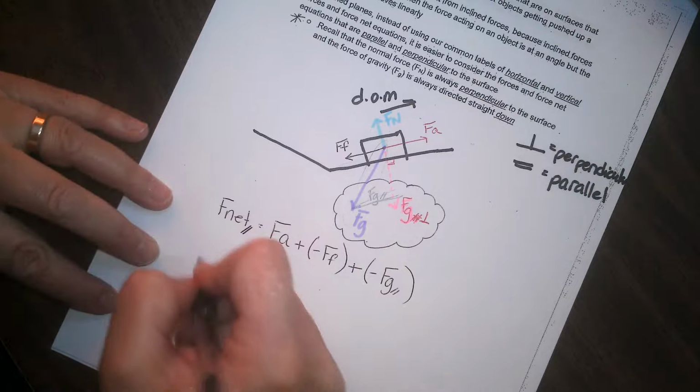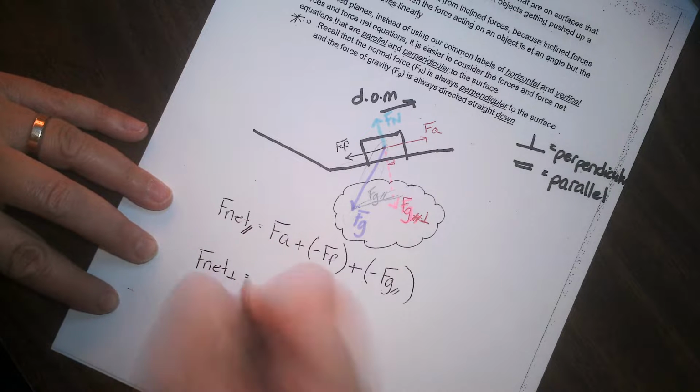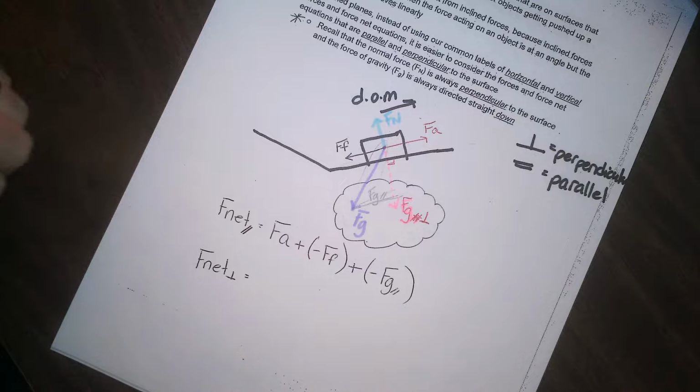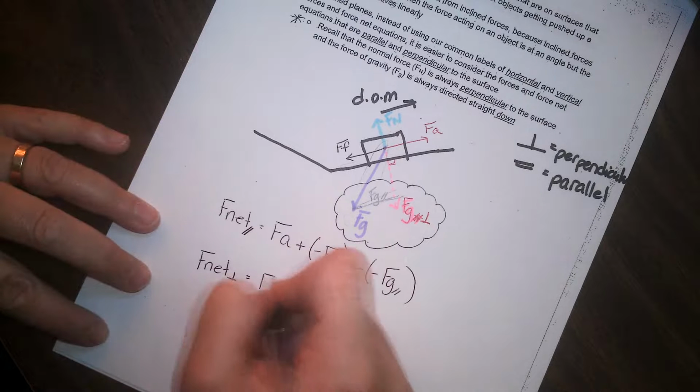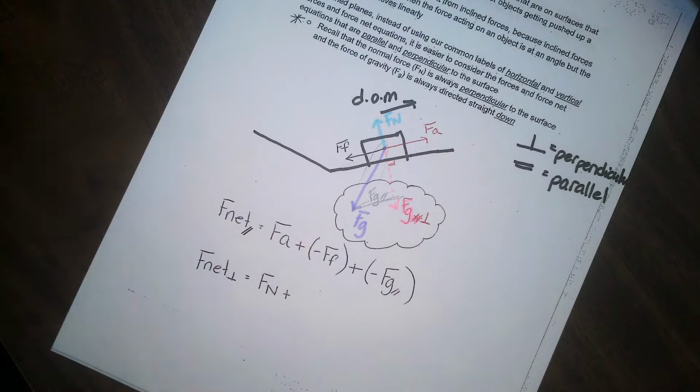What about force net in the perpendicular? What forces do we have? What's in the positive direction for this force? Force normal. What is the opposing force, excuse me, of force normal?